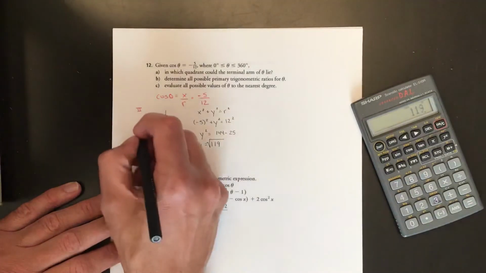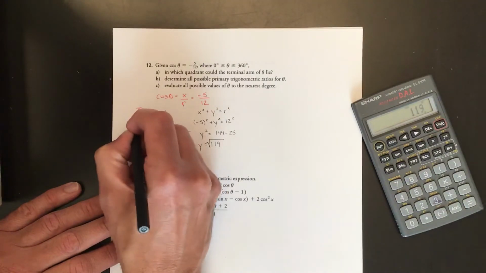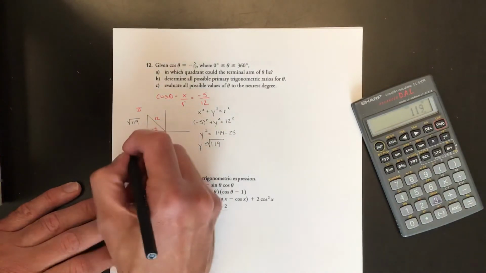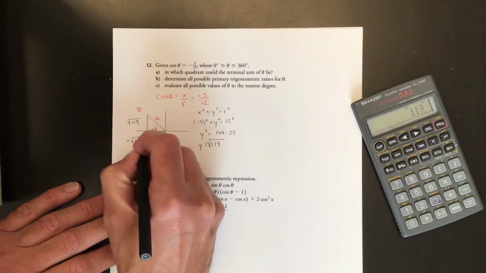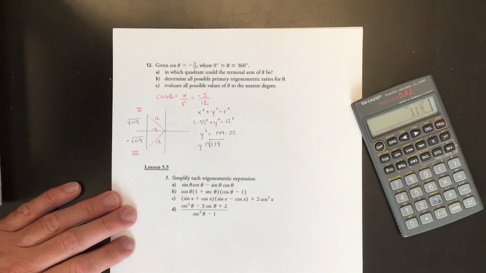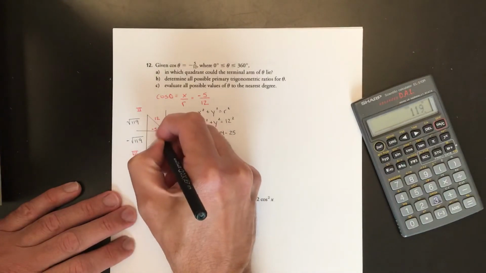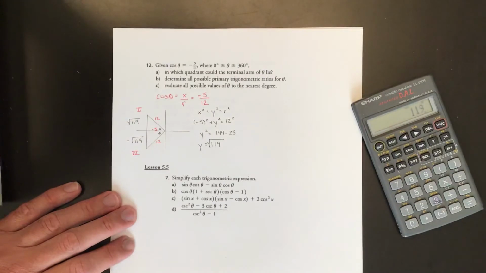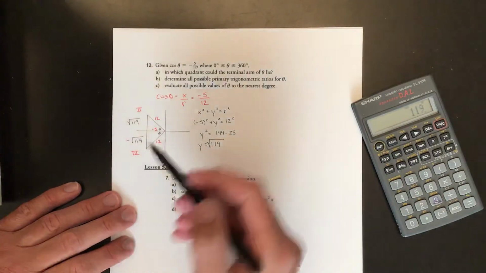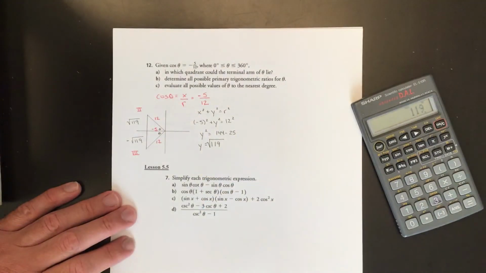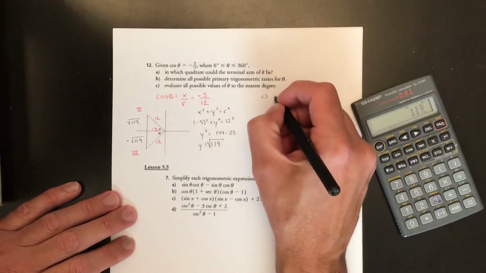So what we end up with is positive root 119 up top and negative root 119 in quadrant 3. So you have positive and negative. And then with that, from your acute angles, you can determine sine, cos, and tan. Now, I can use either one of these to determine that acute angle. It doesn't matter.